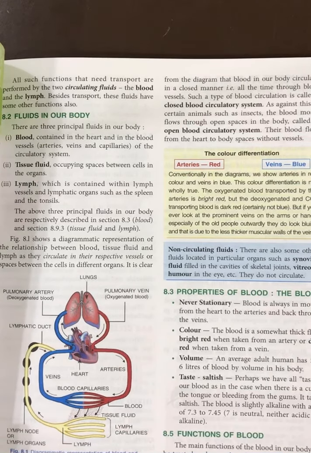And as against this, in certain animals, like insects, the blood mostly flows through the open spaces in the body, and an open blood circulatory system is there. The fluid just flows in the body spaces. No vessels are there to carry it. That is why it is called the open blood circulatory system.